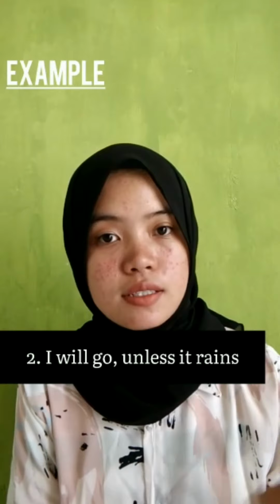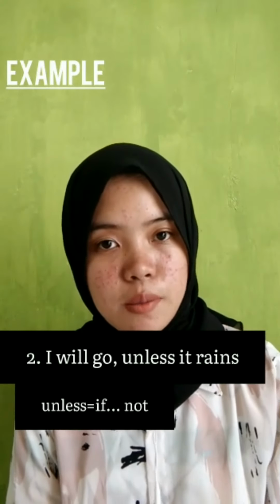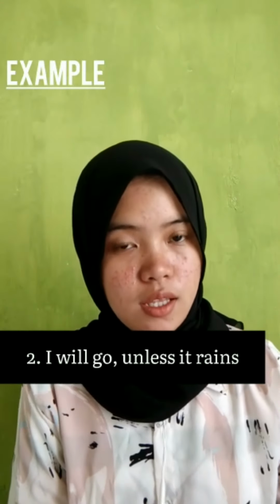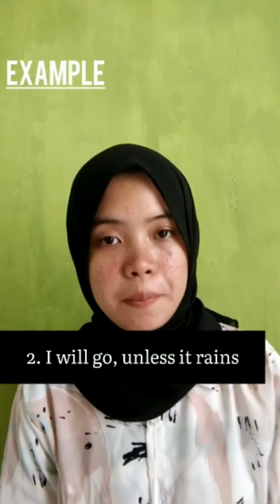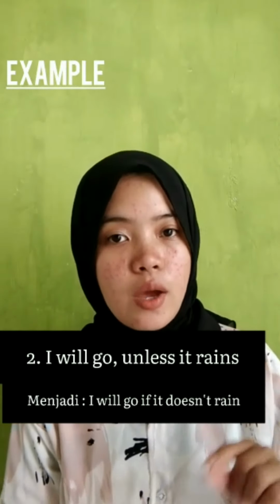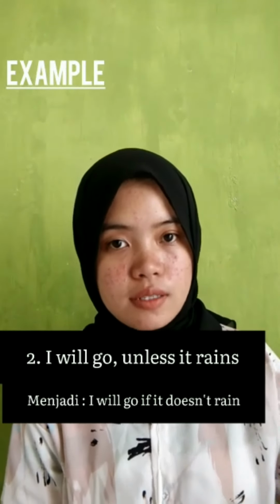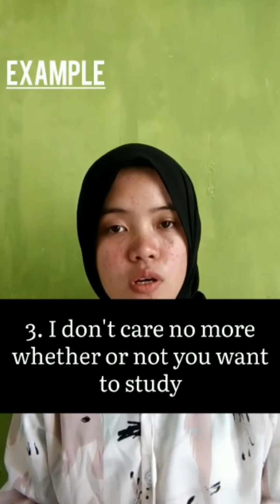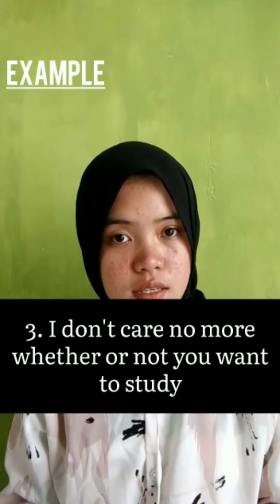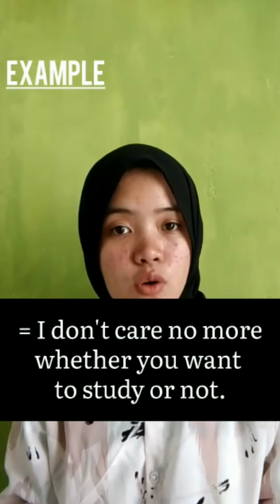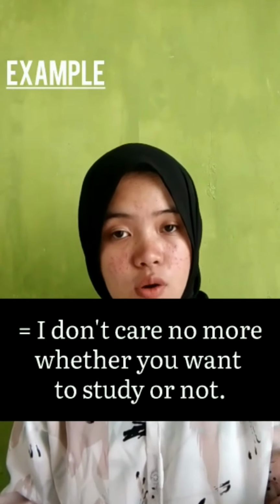Next, example number 2. I will go unless it rains. So, unless here is the same as if not. So the sentence can be changed into: I will go if it doesn't rain. Next, example number 3. I don't care anymore whether or not you want to study. It is the same as: I don't care anymore whether you want to study or not.